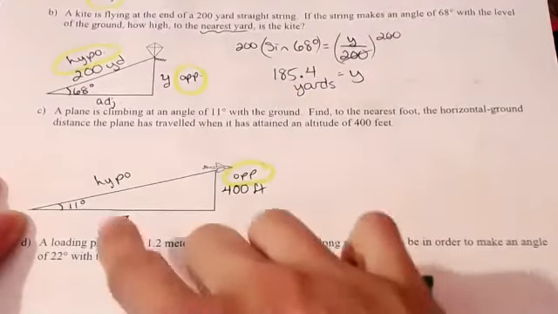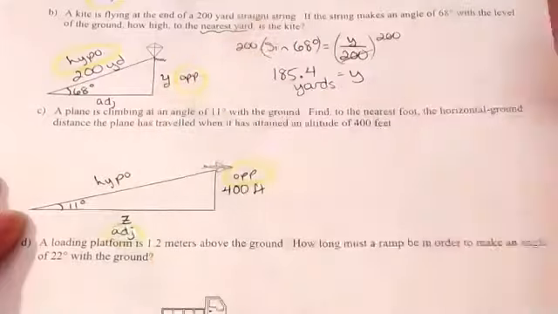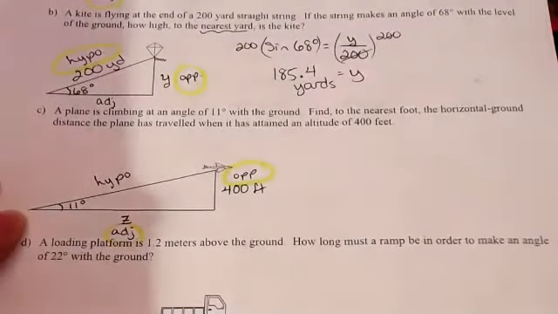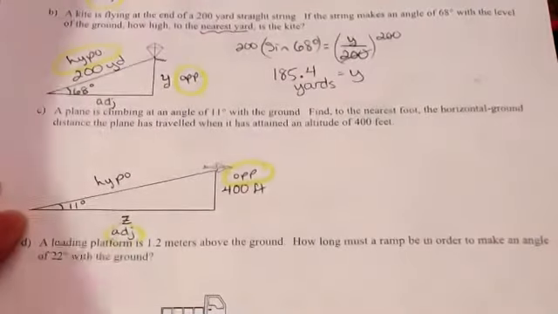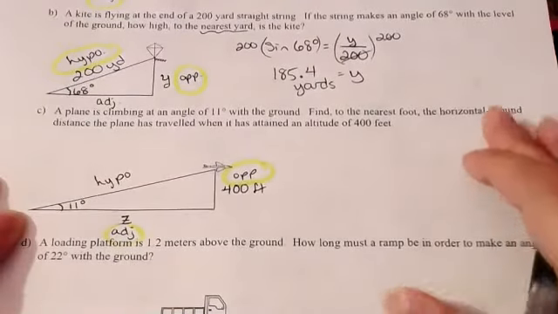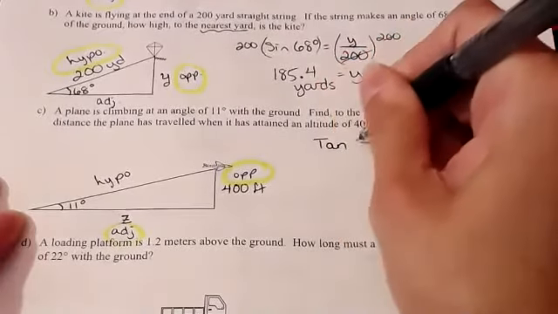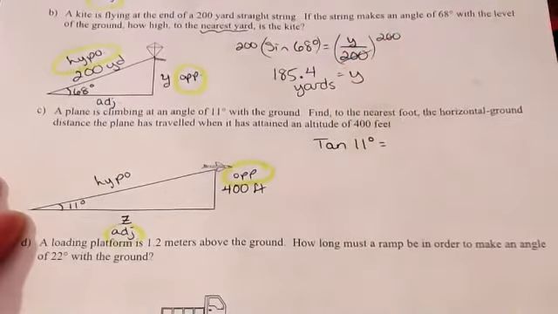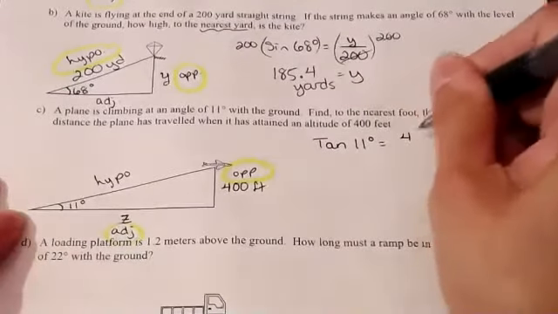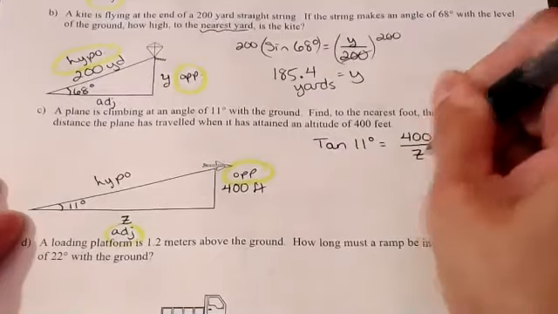And I'm trying to figure out what is the horizontal ground distance, so I'm going to be using adjacent as well. Because we're looking at opposite and adjacent, that pertains to tangent. So we have tangent of 11 degrees is equal to 400, which is opposite, over adjacent, which is Z.